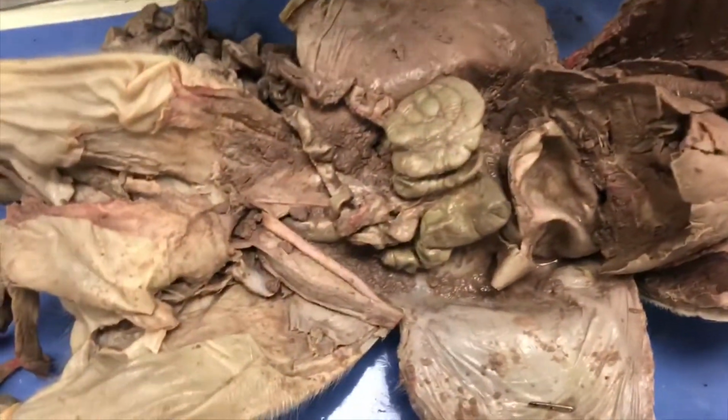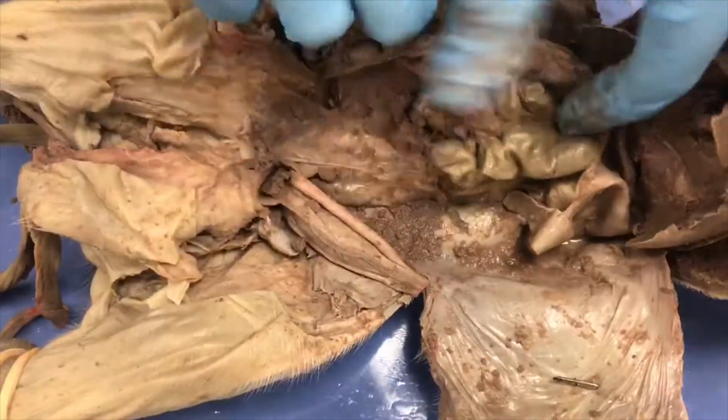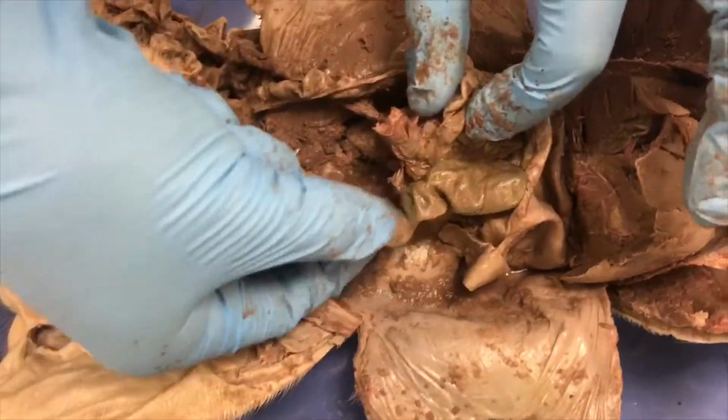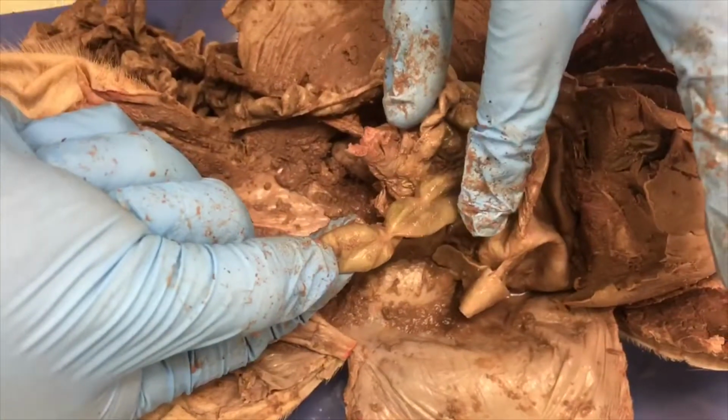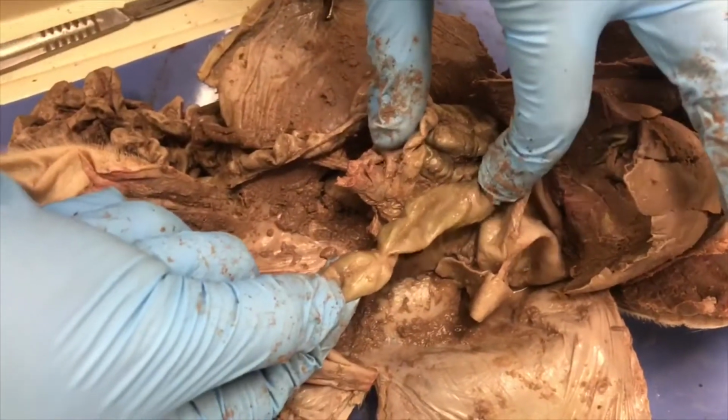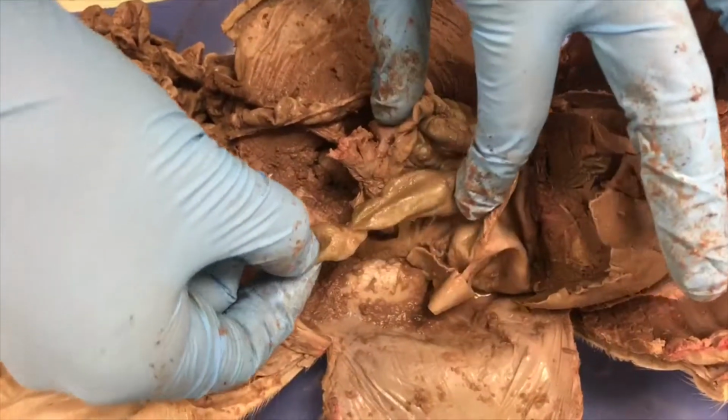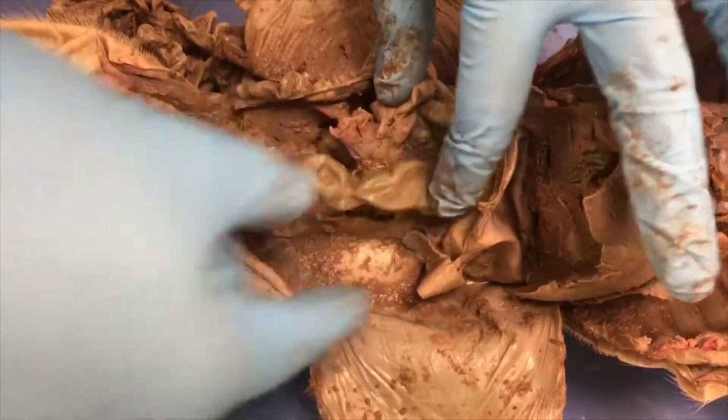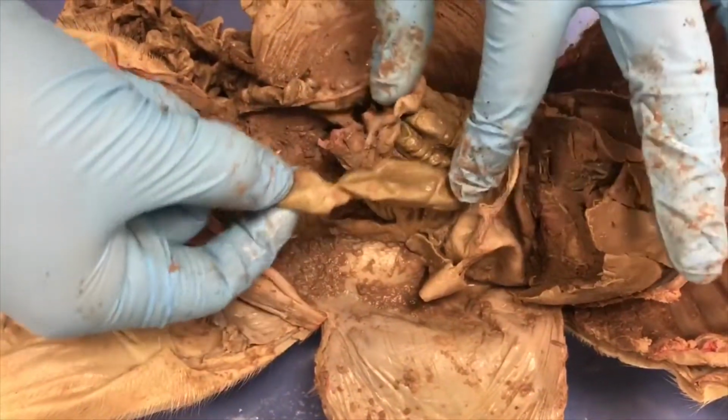Okay, and then we have the cecum, which is going to be this structure right here. It is a blind pouch which forms at the junction of the small and large intestine, and it stores important bacteria that helps with digestion.